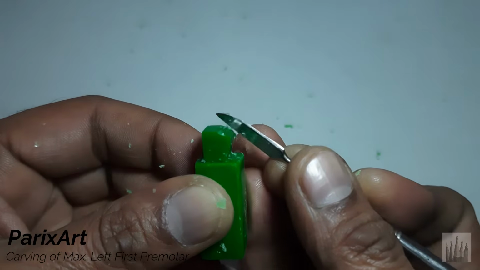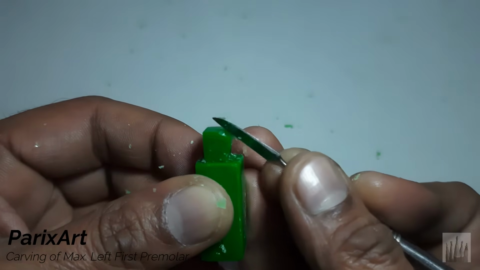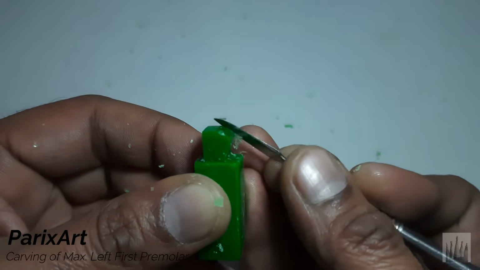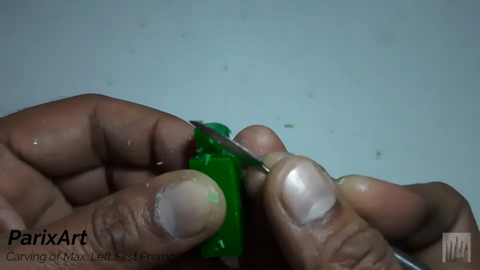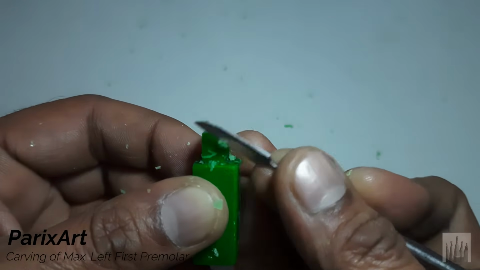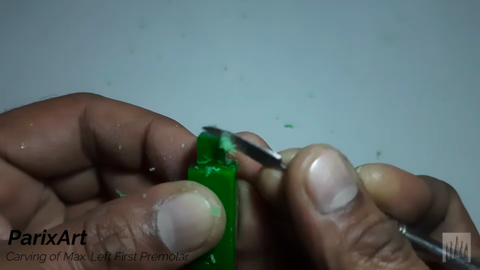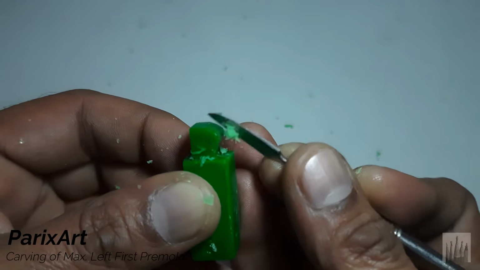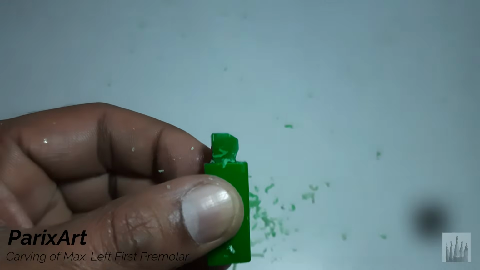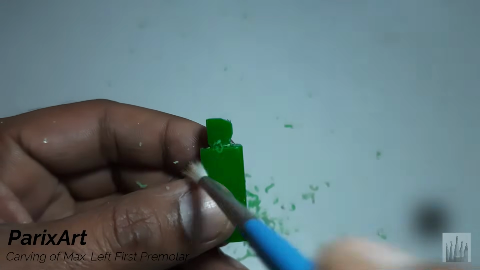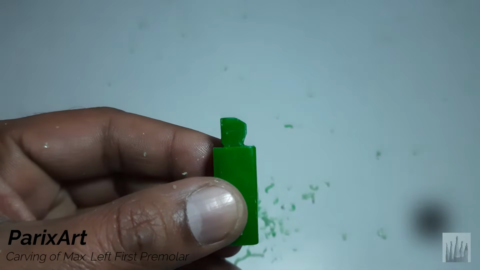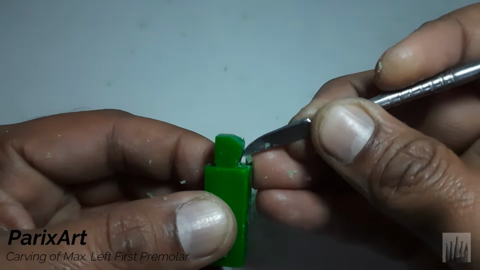Here I am gradually lowering the slope. Keep cleaning and checking. Continue carving.